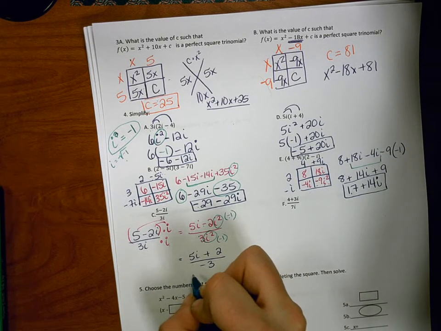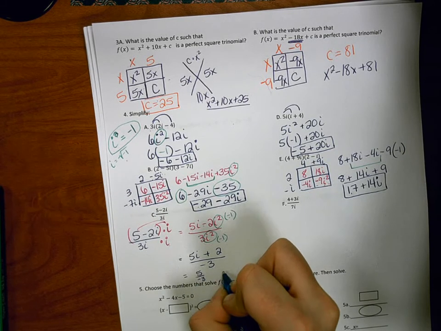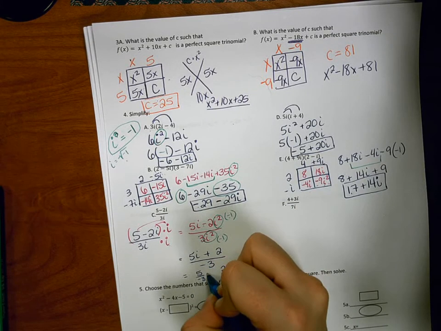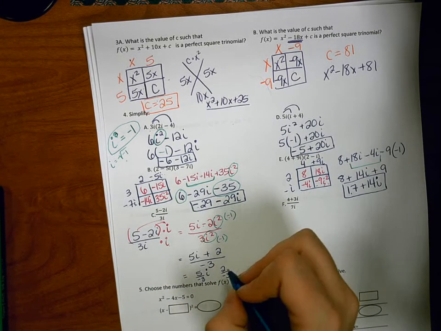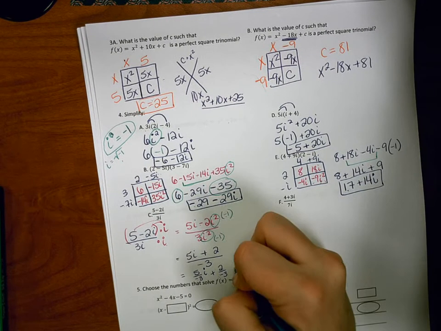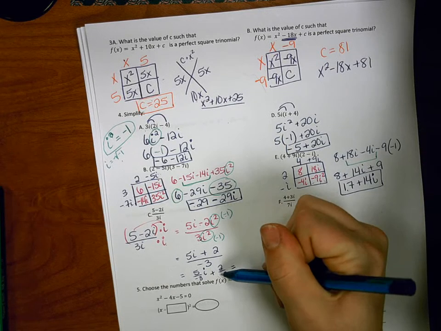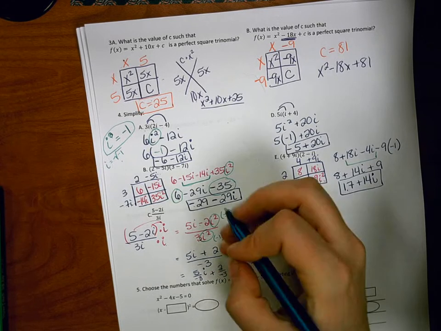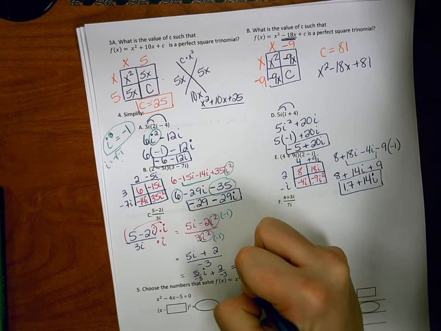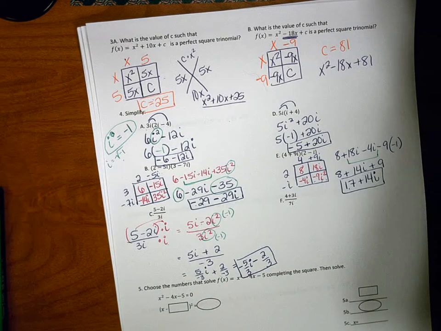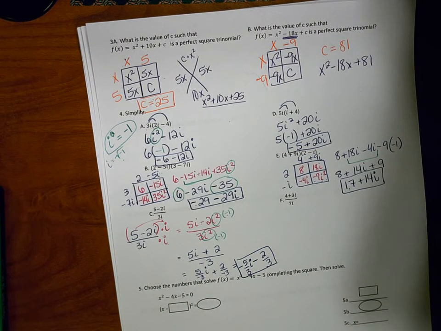I can break this up and do 5 over negative 3 and 2 over negative 3. My i belongs with my 5/3. But if I have my denominator that's negative, I can rewrite that, because a positive divided by a negative is negative. Positive divided by a negative is negative for both of these. So I should have negative 5/3 i minus 2/3 as my answer.